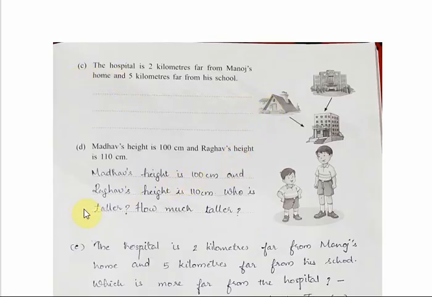Now moving on to question number D. Madhav's height is 100 centimeter and Raghav's height is 110 centimeter. Here two boys are there. One is Raghav and the other is Madhav. Raghav's height is 110 centimeter and Madhav's height is 100 centimeter. So we have to make a question from this. We can write like this: Madhav's height is 100 centimeter and Raghav's height is 110 centimeter. Who is taller? How much taller? So we have to find out who is taller among them, Madhav or Raghav, and how much taller he is. That is the question that we have framed here.